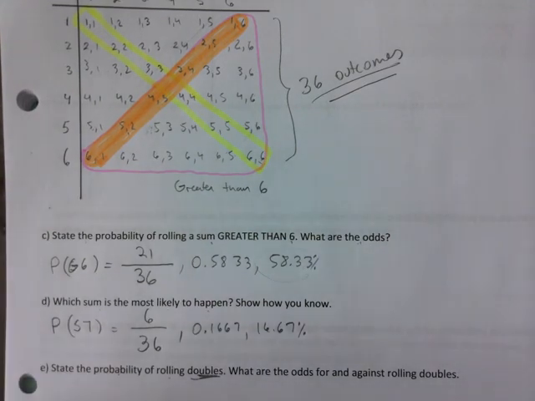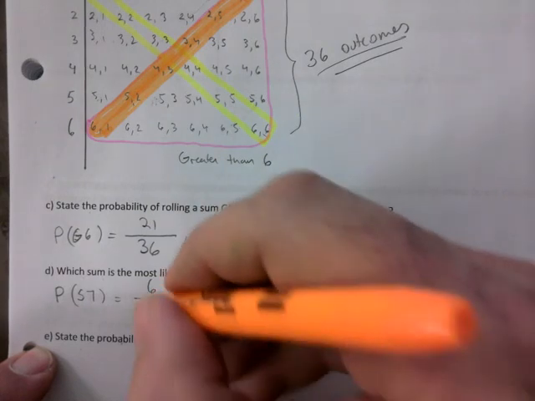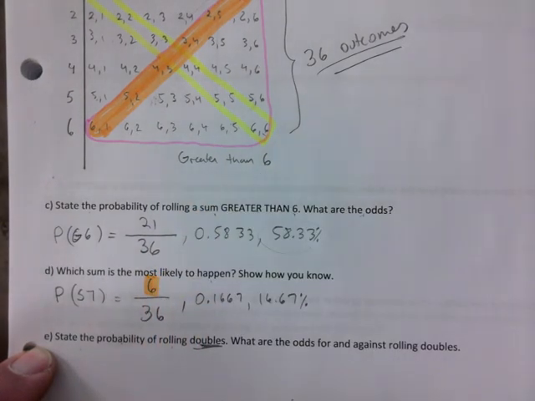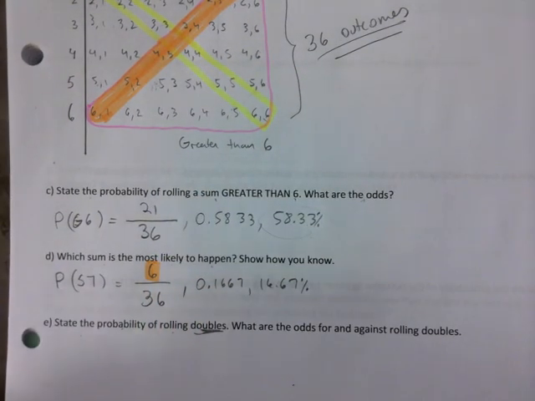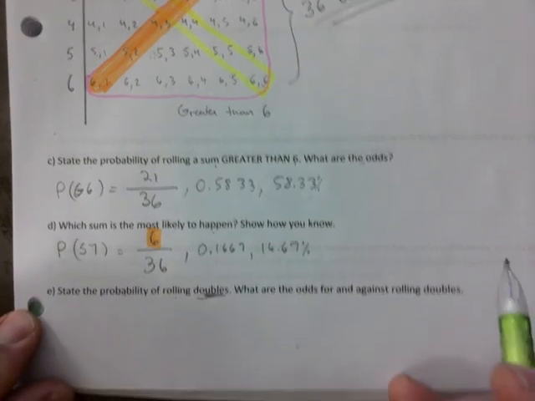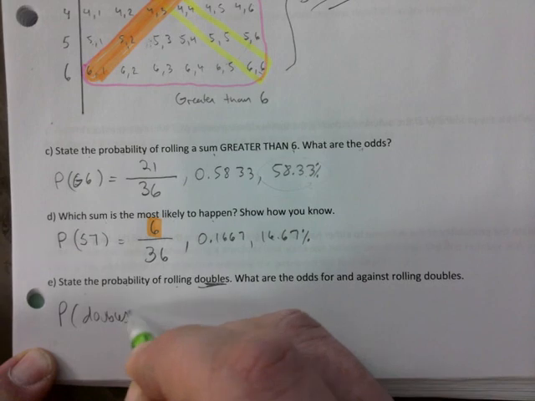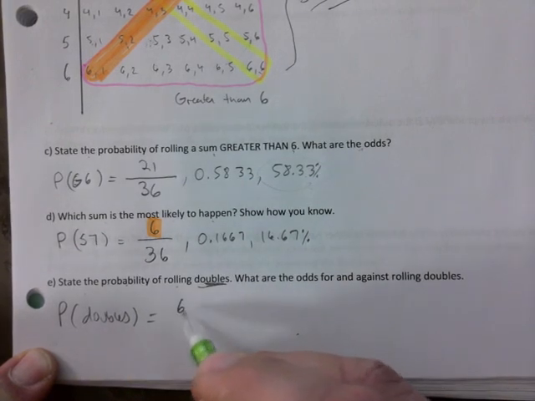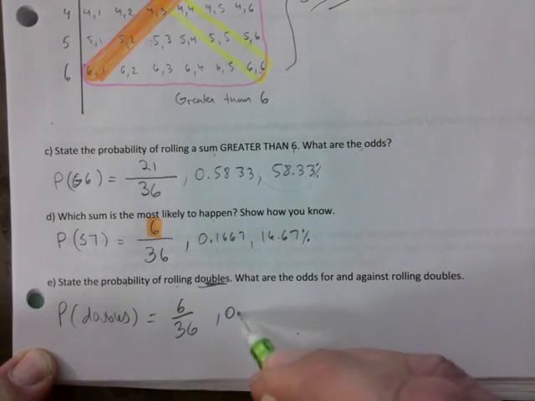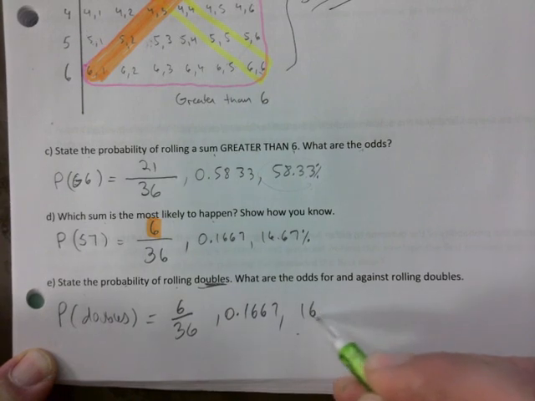Let's do orange, like this 6 here. Let's say this is a sum of 7. And then, unfortunately, it happens to be the exact same. So the probability of doubles is 6 over 36, which is 0.1667, which is 16.67%.